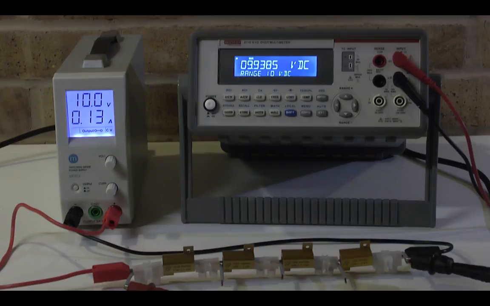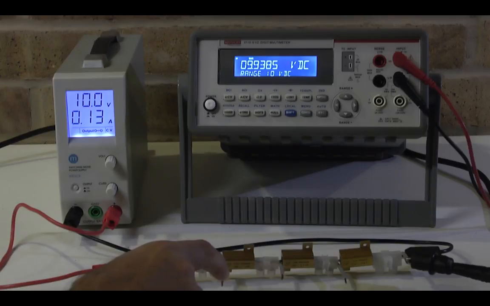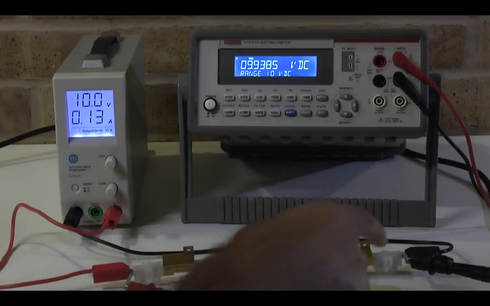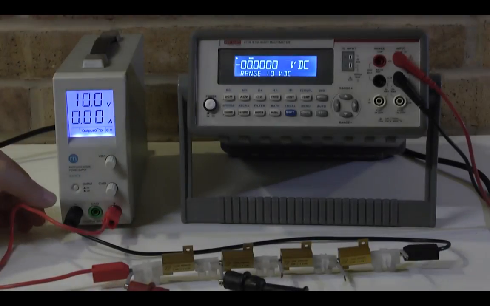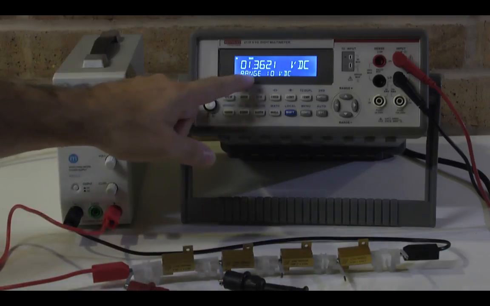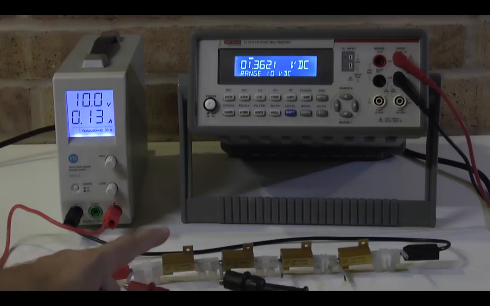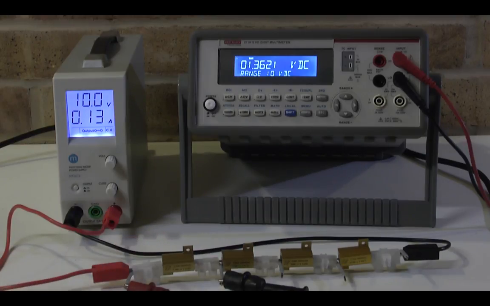So the next one will be, I go across each individual resistor and measure the voltage drop, and we take a note. The first voltage drop I measure is across the 10 ohm resistor. I have 1.3621 volt. So we take that down, 10 ohm voltage drop: 1.3621.